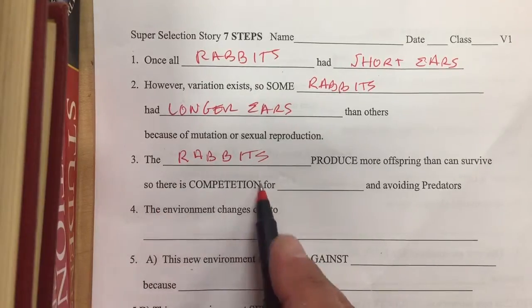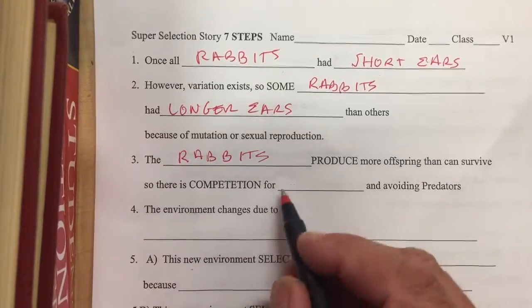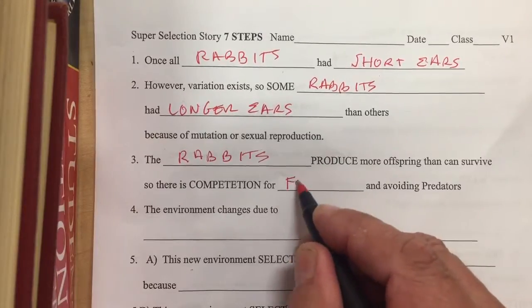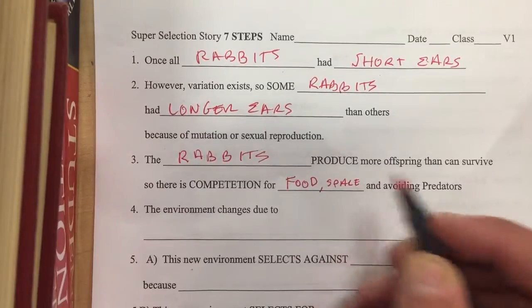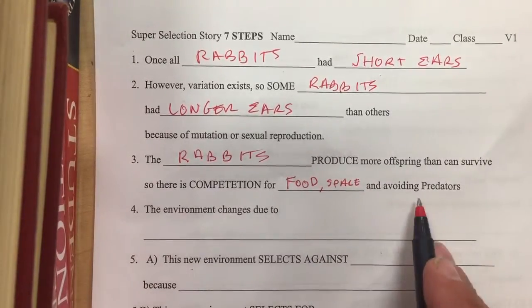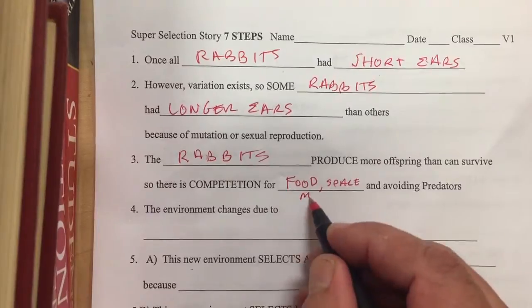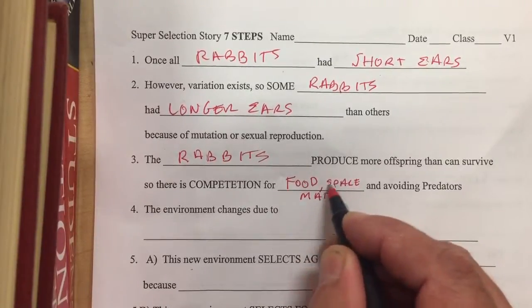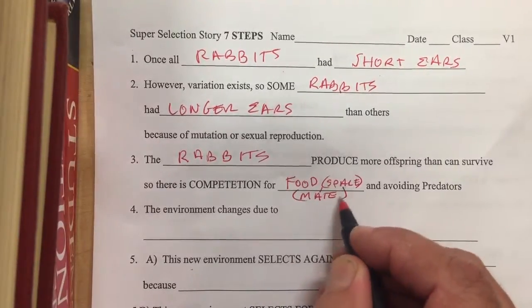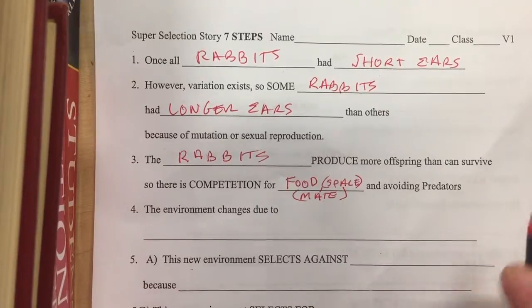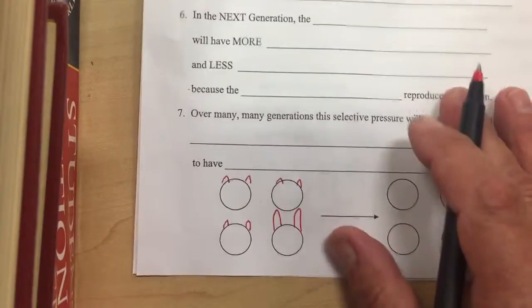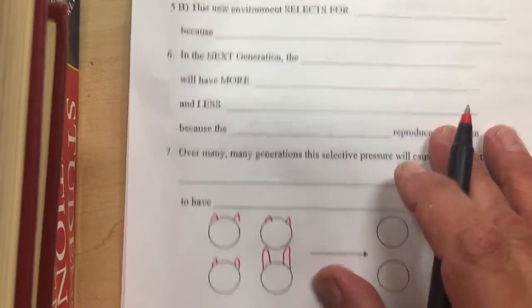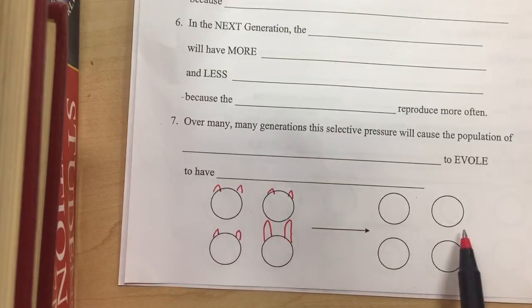And so as a result, there's competition for the various things that an organism needs. In this case, I'm just going to put food. You could put space or mates even. But you can pick one of these. Let's just say, in this case, we're really going to focus on this part, which is avoiding predators. So the environment, we want to imagine this scenario where there's variation, and under the normal circumstances, this population would just proceed and replicate itself.